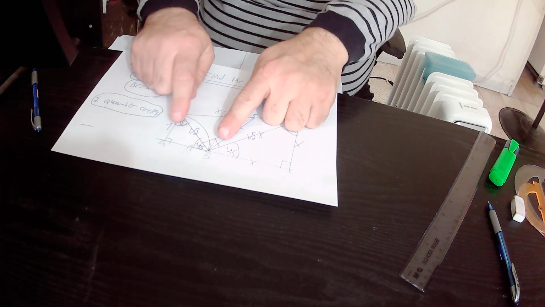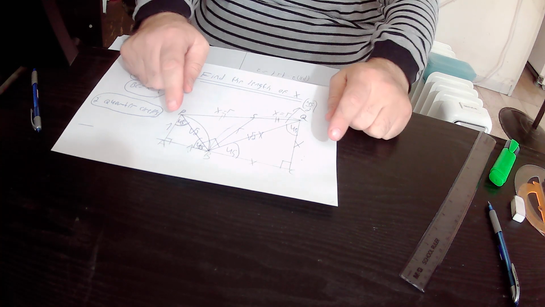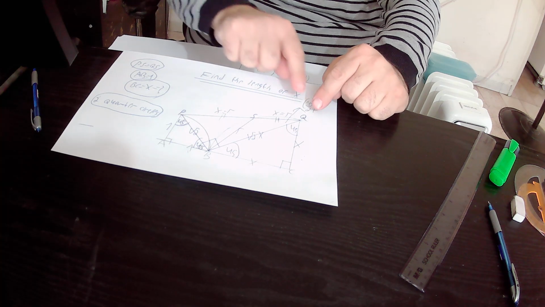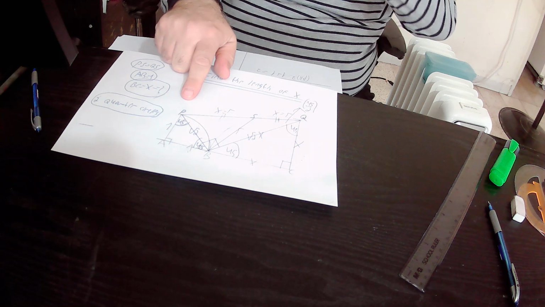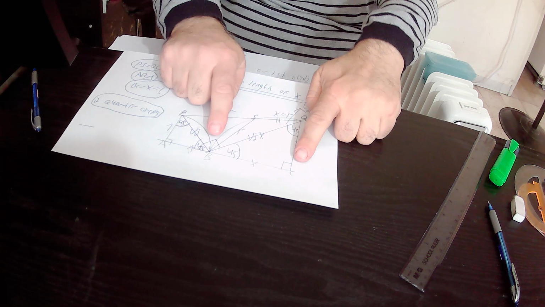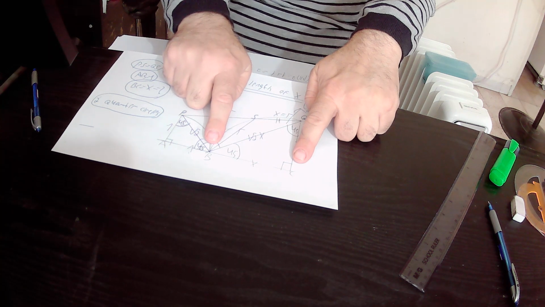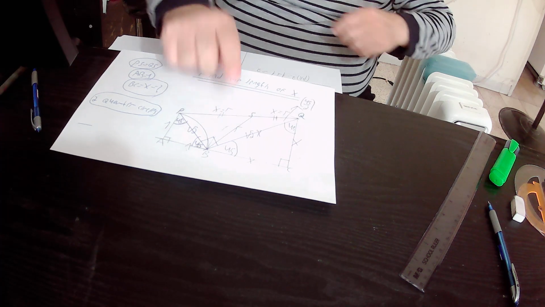We know that AB equals 1 unit in its length. Line segment QS equals line segment SP. And our mission is to find out the length of this line segment BC, which is equal to x.